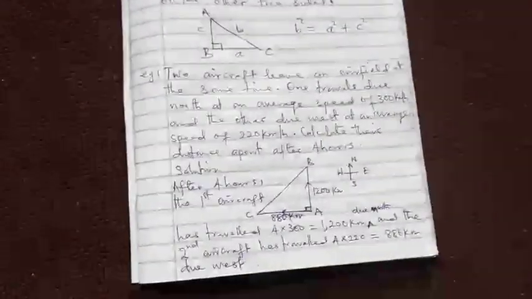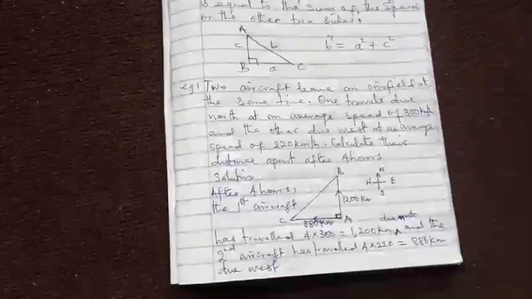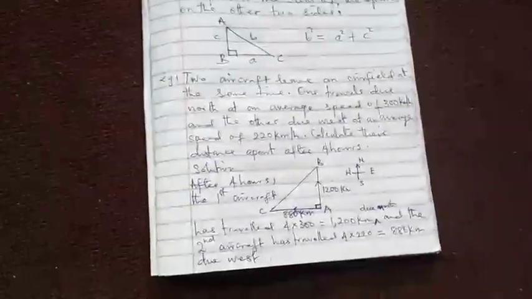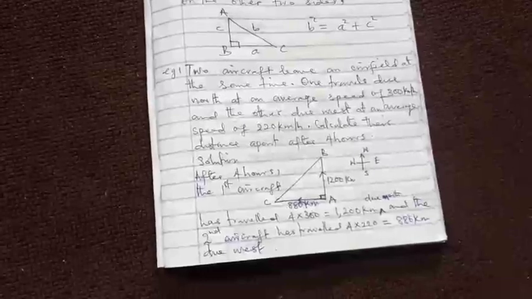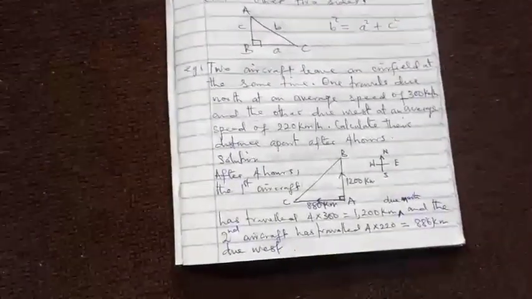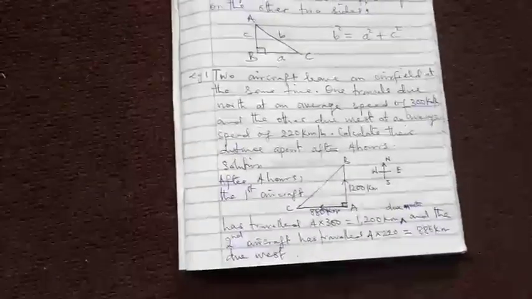Let's take an example. Two aircraft leave an airfield at the same time. One travels due north at an average speed of 300 km per hour, and the other due west at an average speed of 220 km per hour. Calculate their distance apart after 4 hours. The solution.